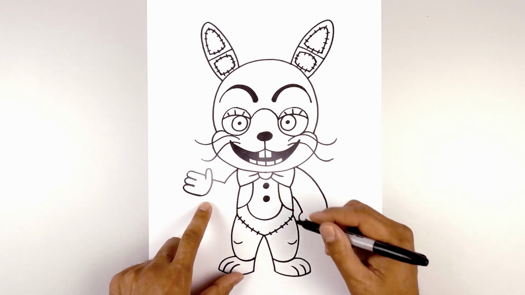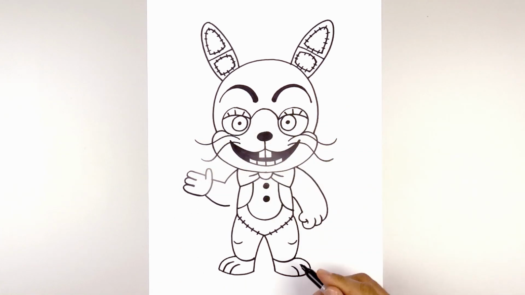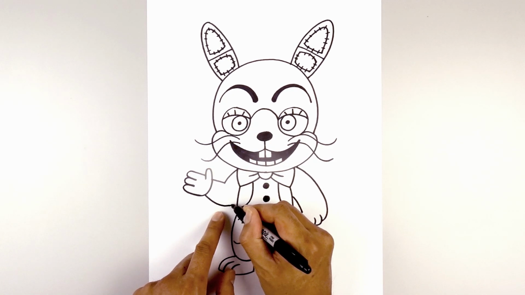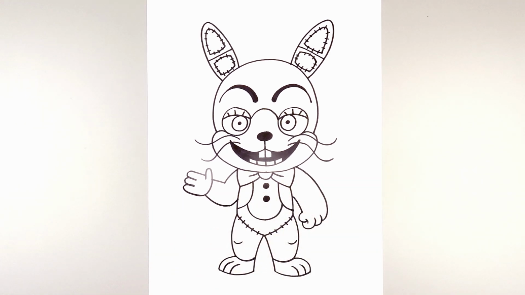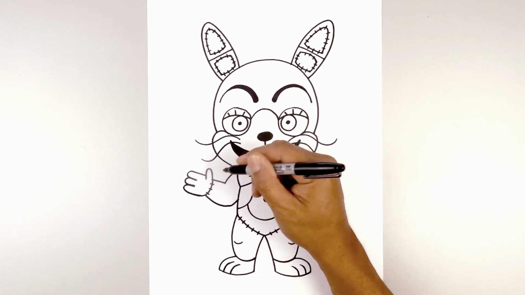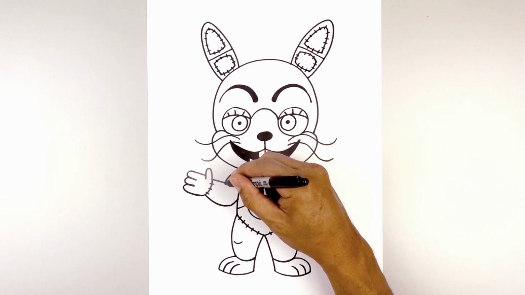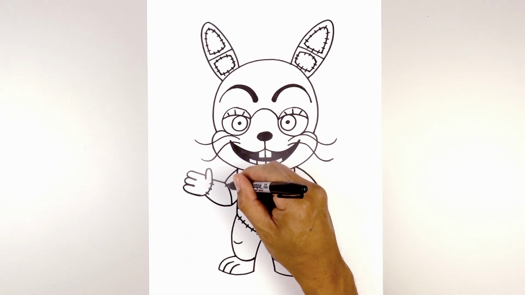Now let's draw on the bottom of the arm, starting down here, curve down and then in towards the elbow. I'm going to pull this up with a curve in behind the body. Let's add some stitches across the wrist. And then from the inside of the elbow, curve in and then down towards the bottom of the elbow. Then again, we're going to add some stitches.